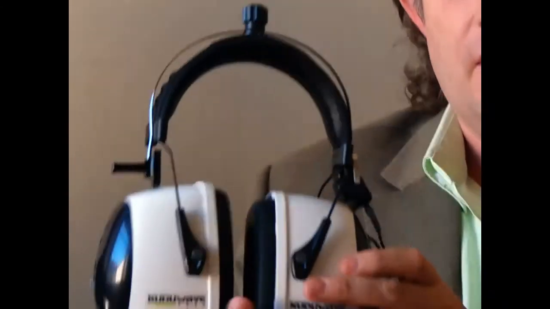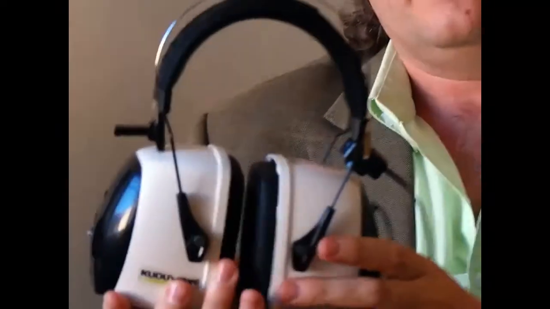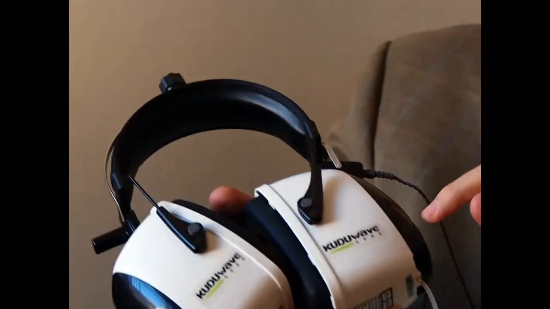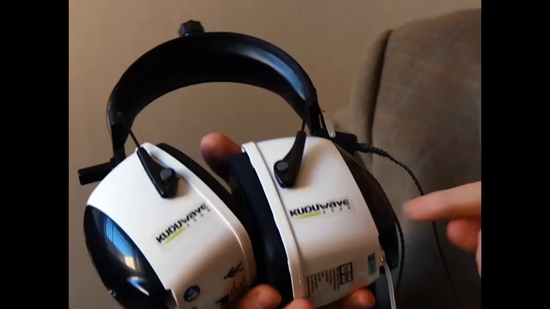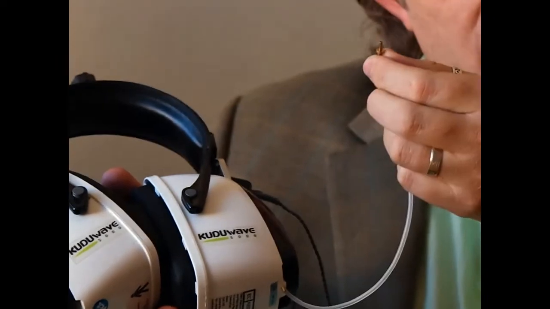Unlike traditional audiometers, the KUDUwave has got the audiometer, the headset and the speakers all in one. Inside each KUDUwave there's electronics. That is the audiometer. Built in there's an insert earphone, a little speaker inside the KUDUwave that plays the sound through this tube into someone's ear.